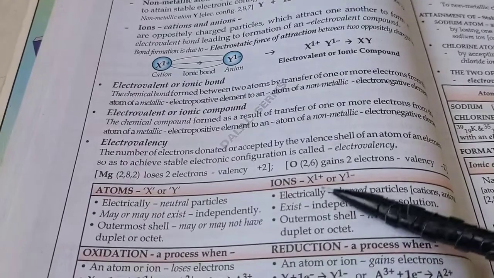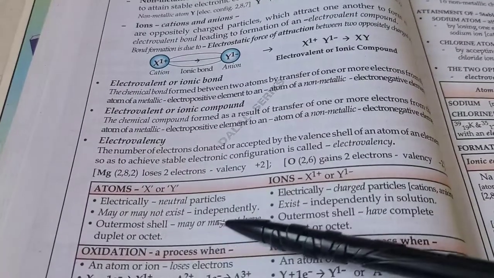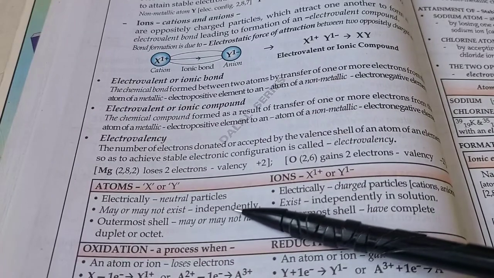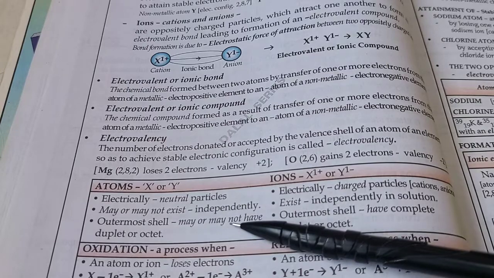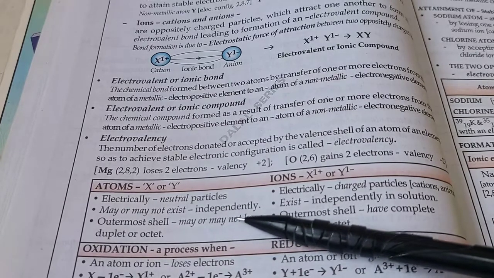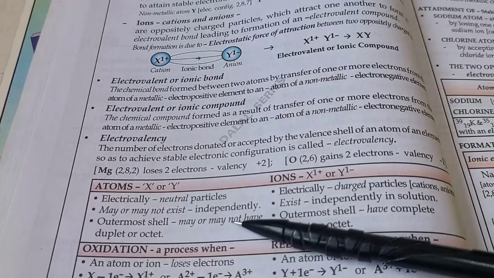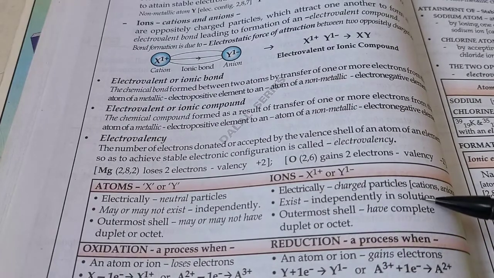Differentiate between atoms and ions. Well, atoms are neutral, ions are charged. Atoms may or may not exist independently. For example, oxygen atoms don't exist in air. Oxygen molecules, that is O2, exist. But neon atoms can exist independently. Metal atoms and carbon atoms can exist independently. So the molecule is monoatomic. Ions do exist independently, but only in solution. For example, chloride ion, Cl minus. It is present in a solution. It is not found in air.